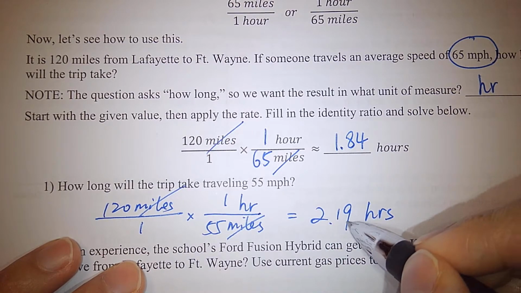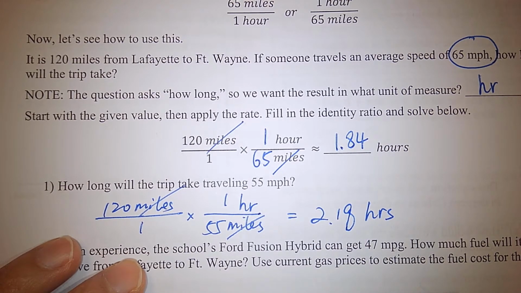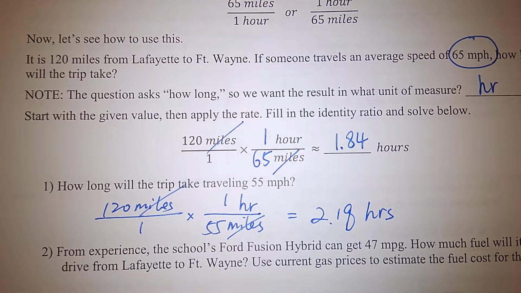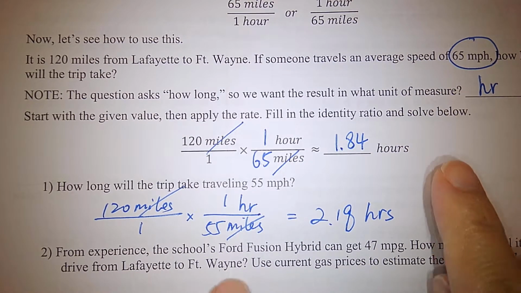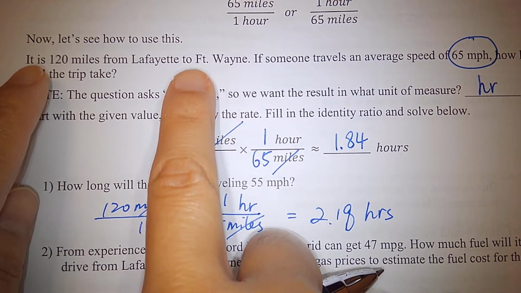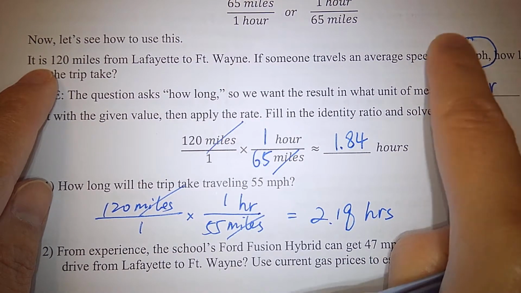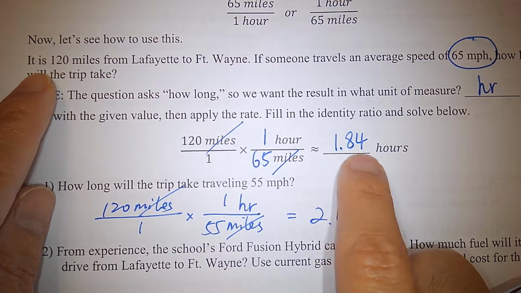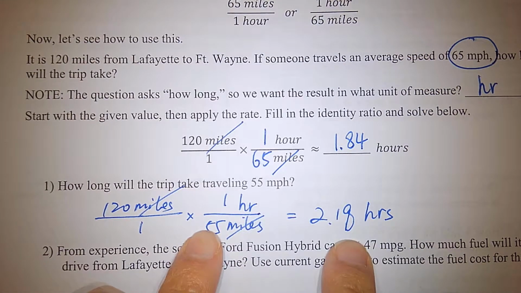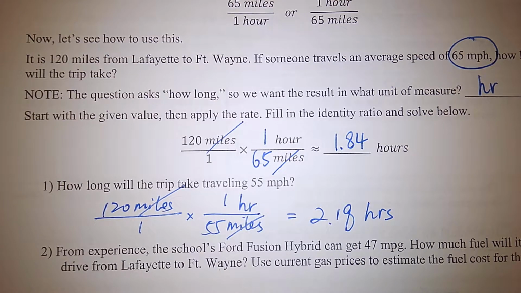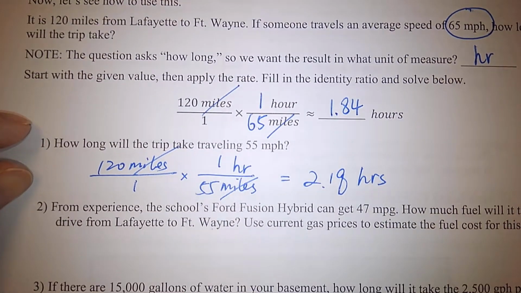Oh, I rounded the last one. Okay, 2.18 hours, right? I'll write down whatever you tell me. What do you get? 2.18? Okay. And also we can see that for the same distance, if you drive faster, it takes less time. If you drive slower, it takes more time. That makes sense, right? So you can self-check by yourself. All right, so this is question 1.